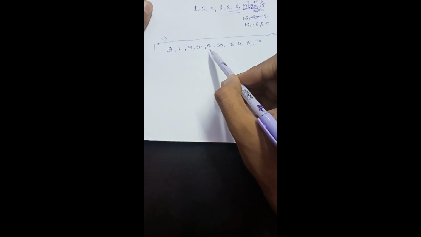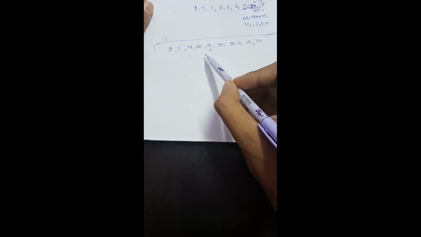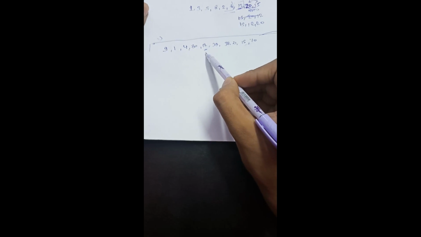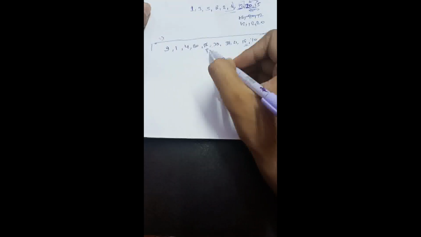Let's now come to this number 12. Now I can change this 12 with a larger number, just greater than 12, which is 15. So I can swap, and it will become 15 and 12. Is it just the larger number?